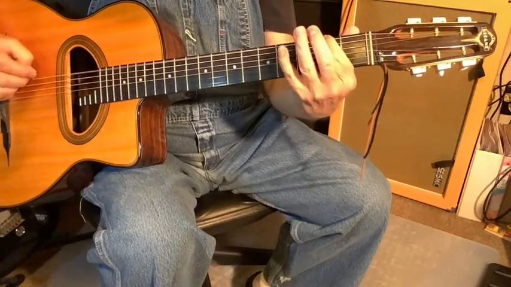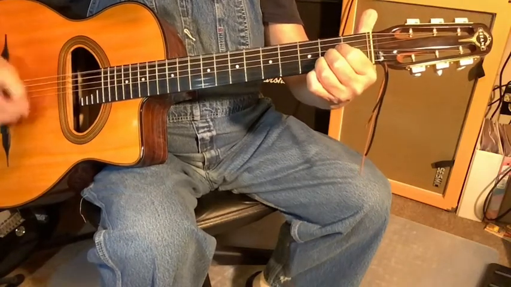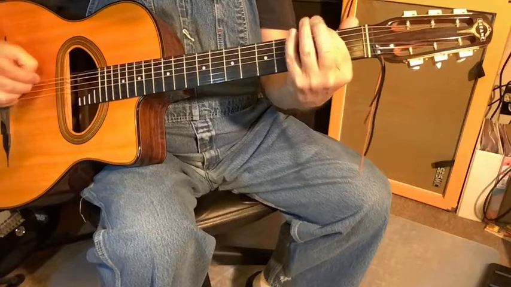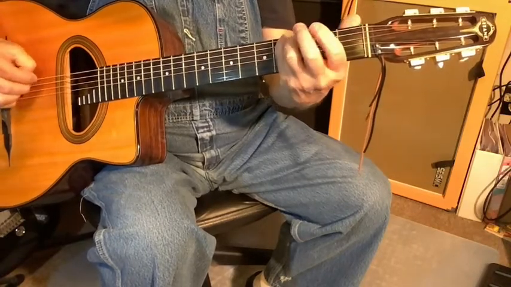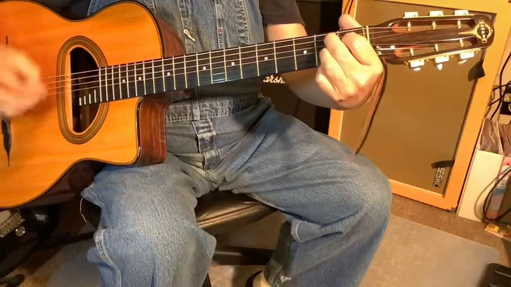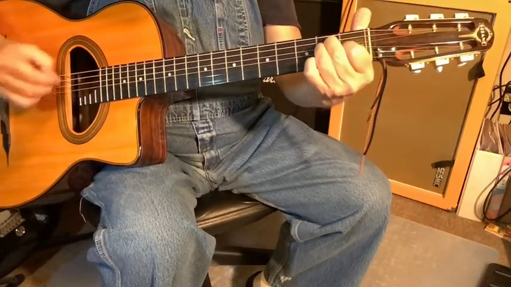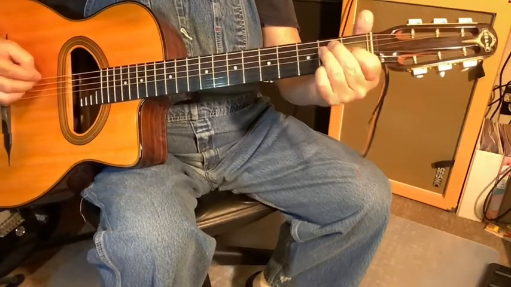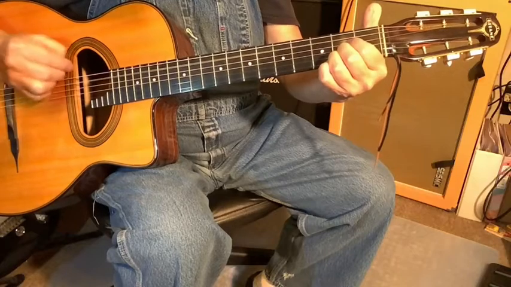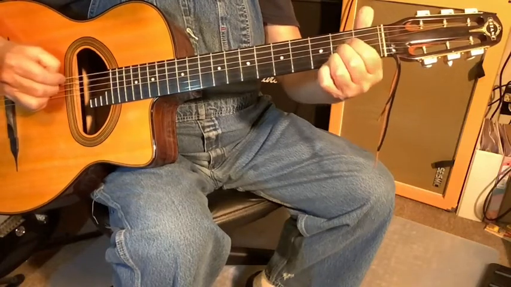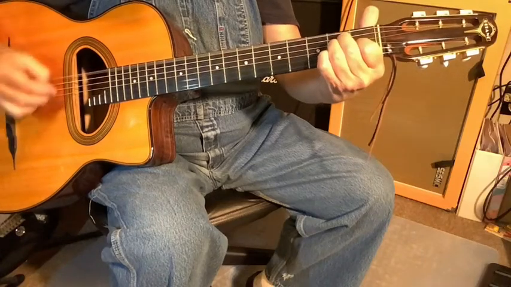Open, 2, 4, A string, backwards. Then we're going to walk to the A. A, E, A, 4, 2, then E.